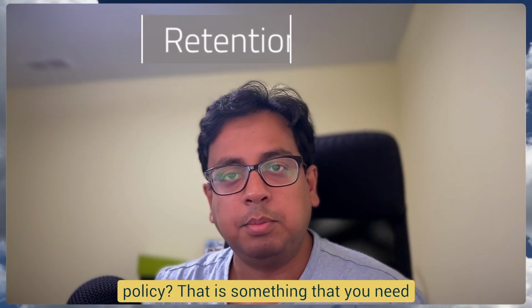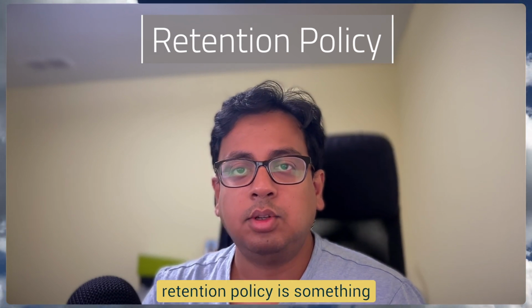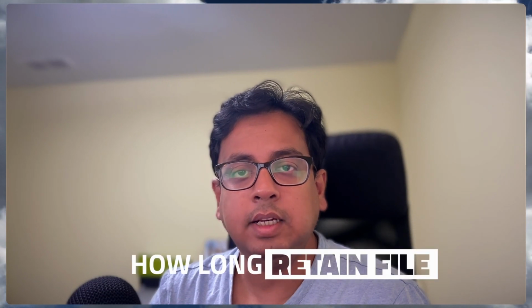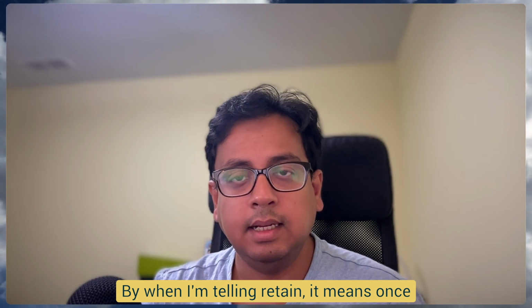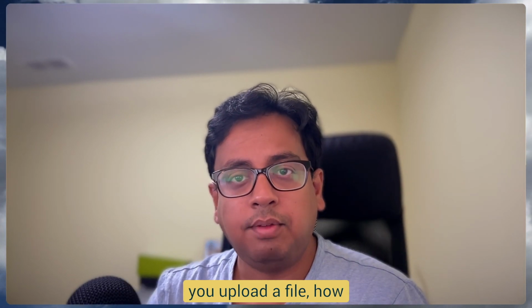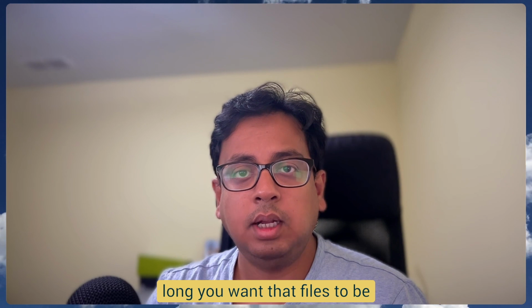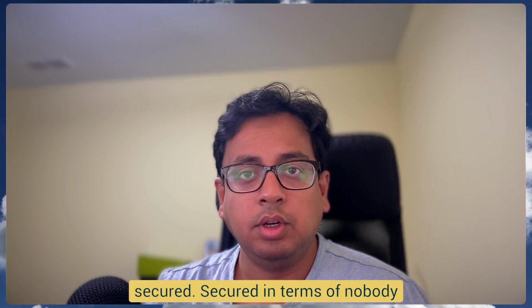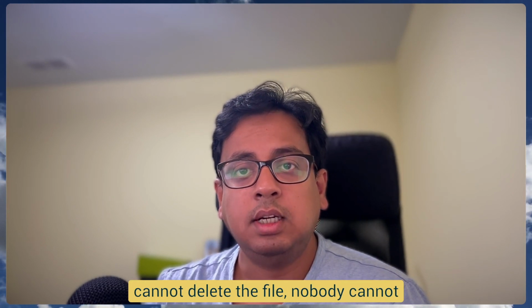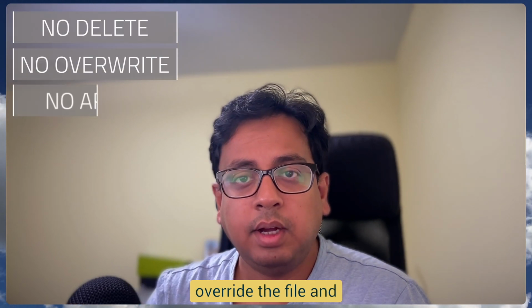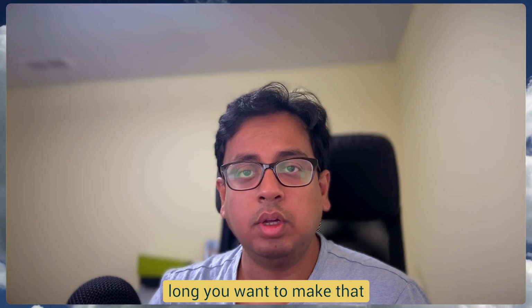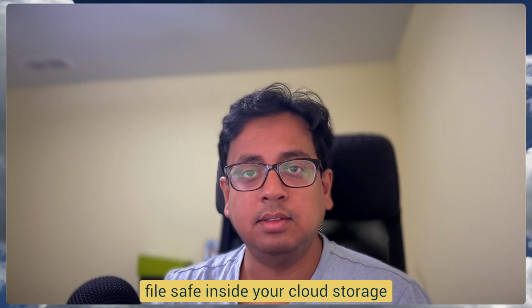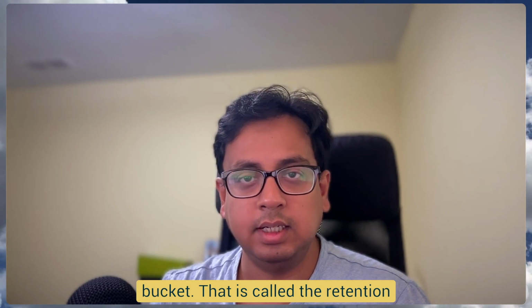Now what is a retention policy? That is something that you need to understand. A retention policy tells how long you want to retain your file inside your cloud storage bucket. By retain, I mean once you upload a file, how long you want that file to be secured. Secured in terms of nobody can delete the file, nobody can overwrite the file, and nobody can archive the file. So once a file is uploaded, how long you want to make that file safe inside your cloud storage bucket, that is called the retention policy.